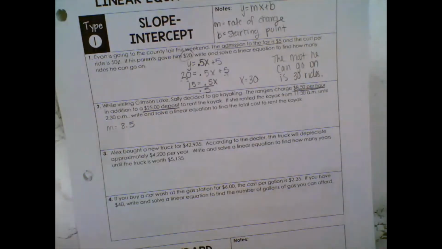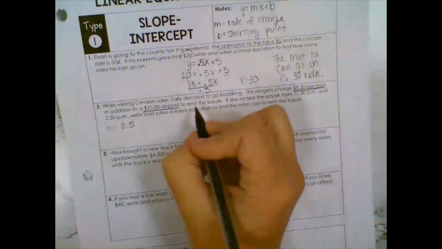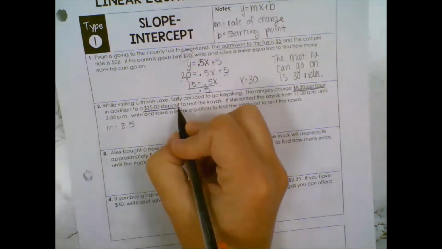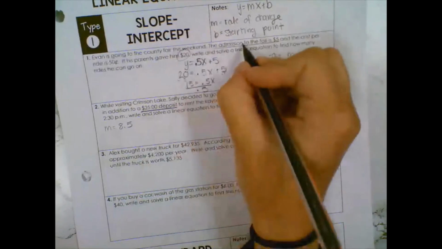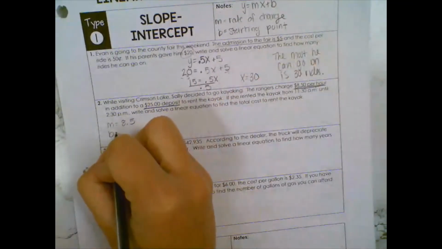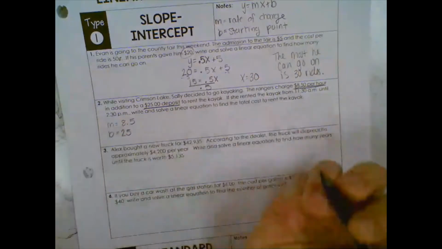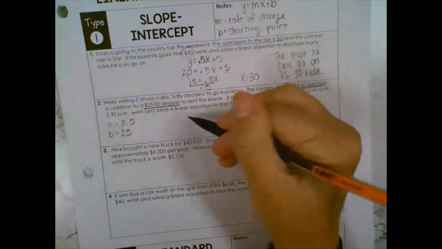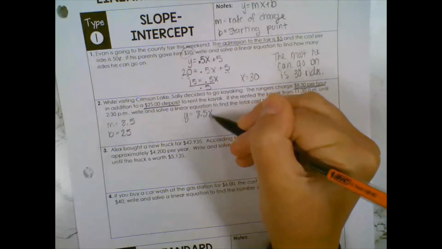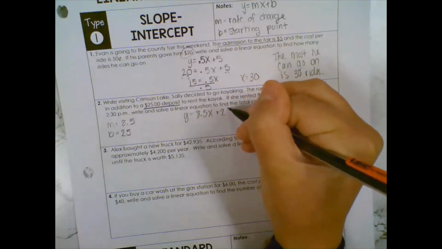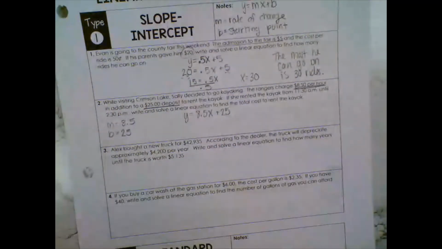And then that's in addition to the $25 deposit. So that's a one-time fee or the starting point. If we want to rent a kayak, we have to start by paying $25. So B is our starting point, 25. So an equation would be y equals 8.5x plus 25. So then it asks if she rented a kayak from 11 a.m.